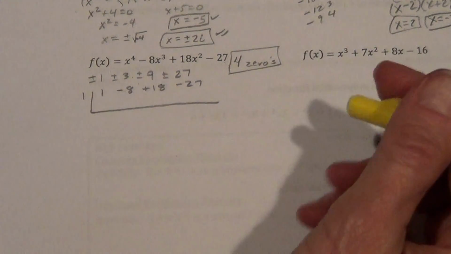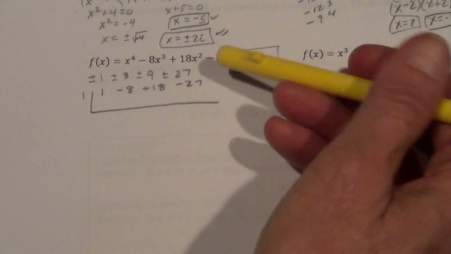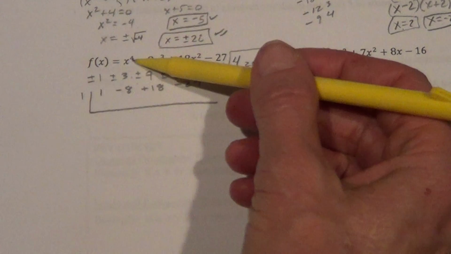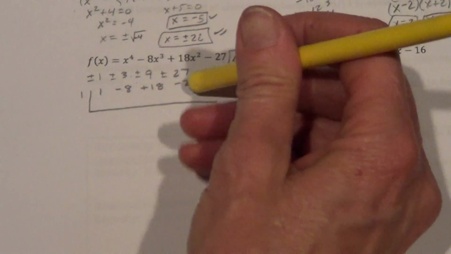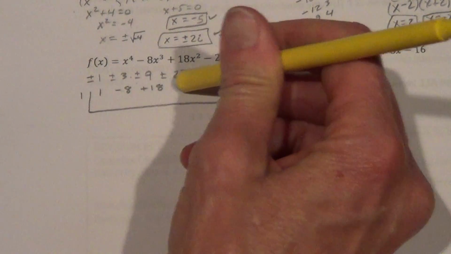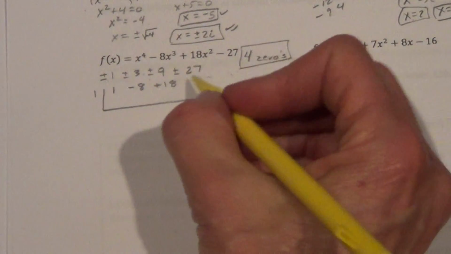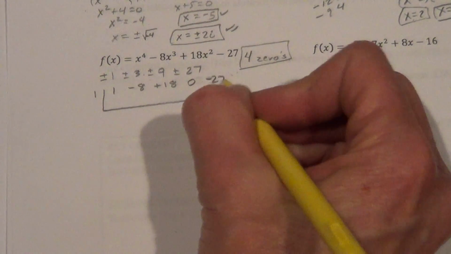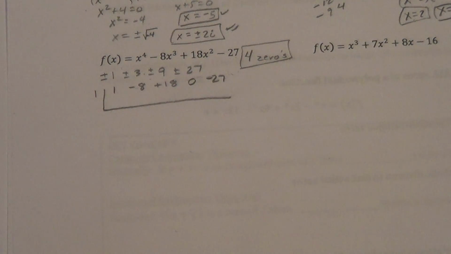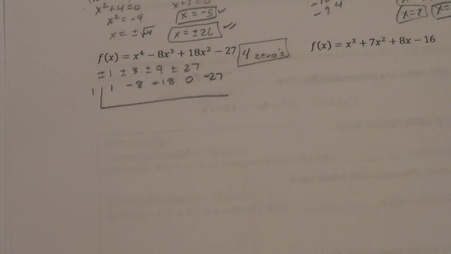Now, one problem that you might have seen right there is going down in order. We have x to the 4, 3, 2, but we don't have a 1. So we need to spread that negative 27 over and fill in a 0 for the 1 there. Remember, you have to have all the placeholders when you're doing synthetic division.